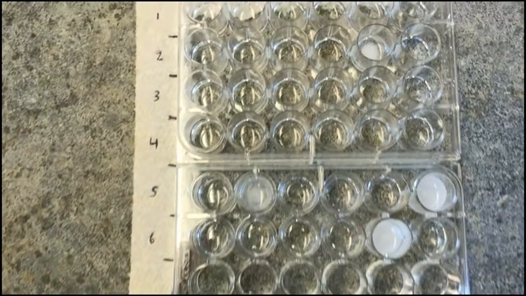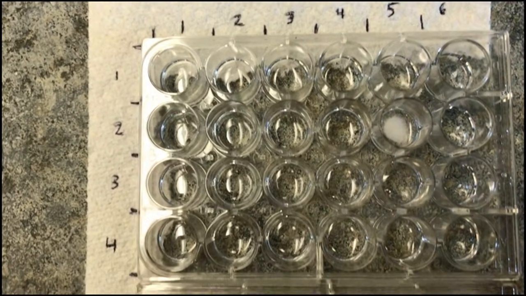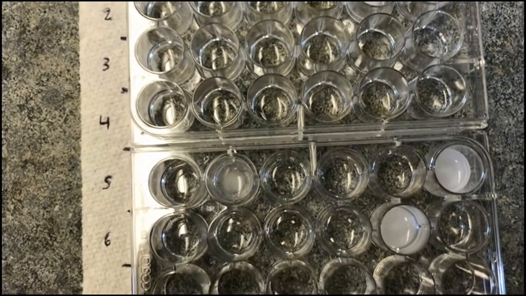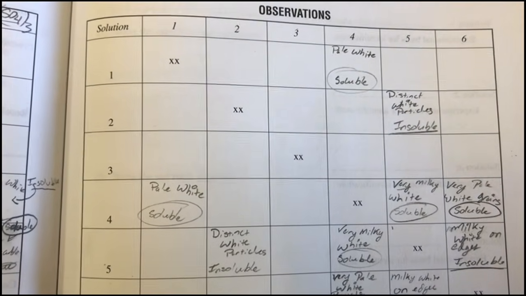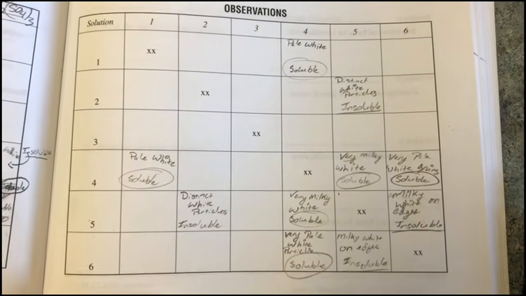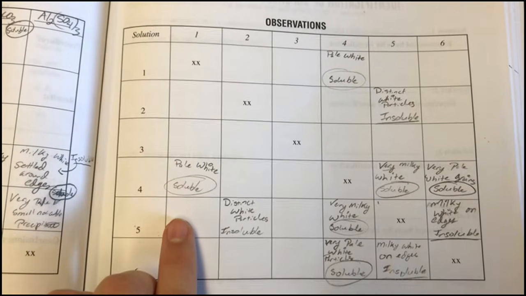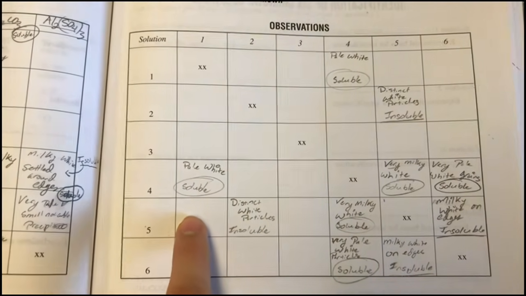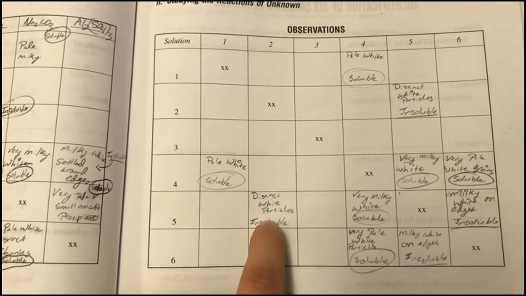So we've just added the acetic acid, and you can see that many of our precipitates are soluble in acetic acid. Some are very clearly not. If you look over, 1 and 4 are soluble. 2 and 5 are insoluble. 1 and 4, 5 and 4, 6 and 4 in this row. And remember, excuse my hand, I took off my gloves so I could use my notebook. 2 and 5 are insoluble.